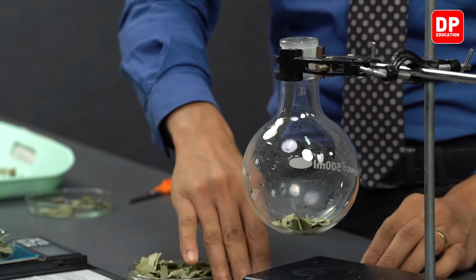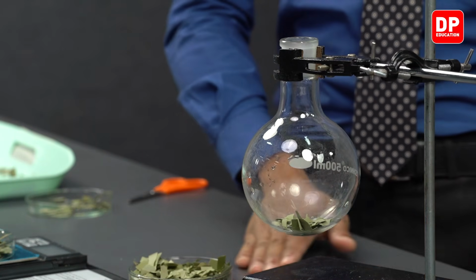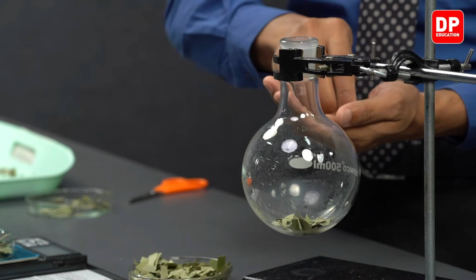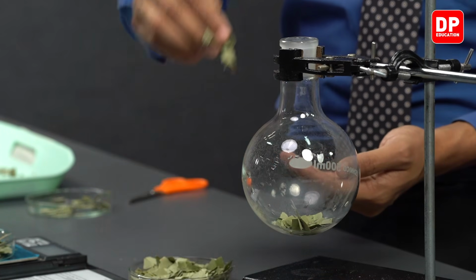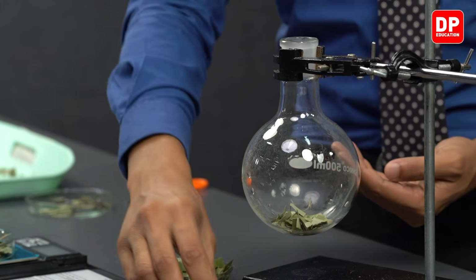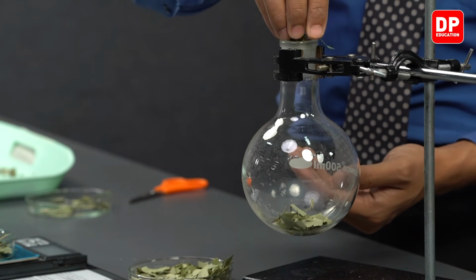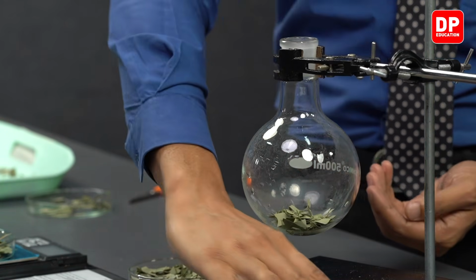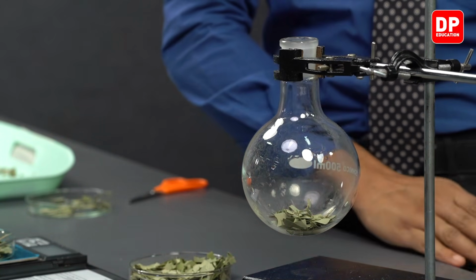Whatever cinnamon leaves get dropped out of the flask, collect them, and you can insert them back into our round bottom flask. Like so. And after inserting all of these cinnamon leaves, we can continue to add water.